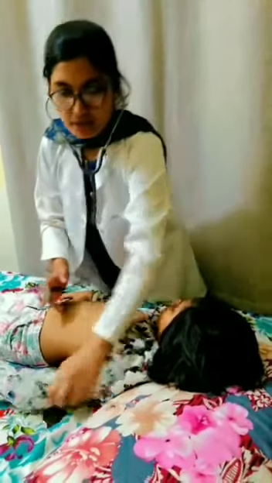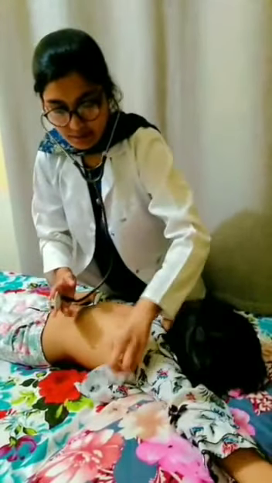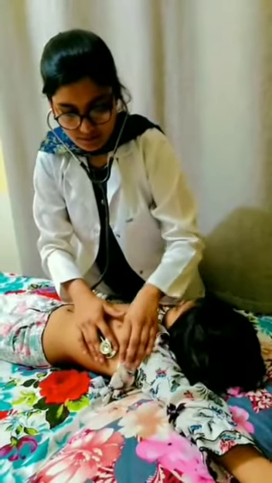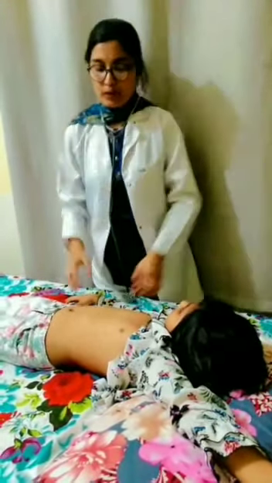And then I have to check my axillary point. It is also normal. And now I am going with my epigastric area.